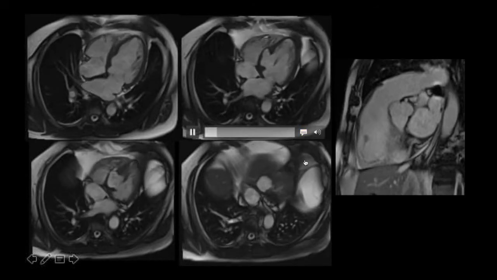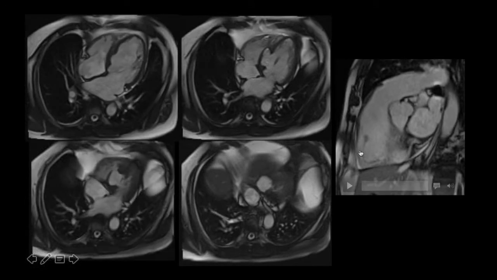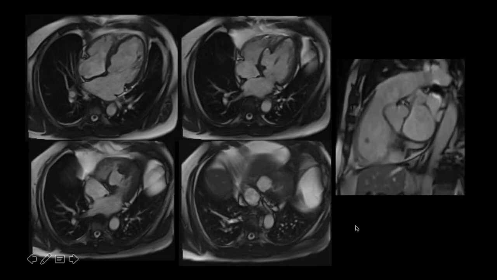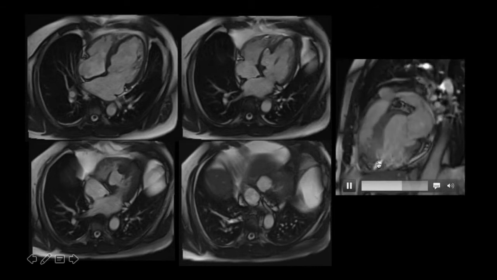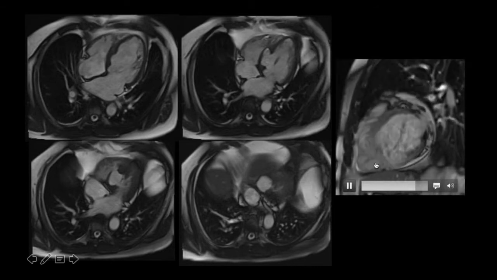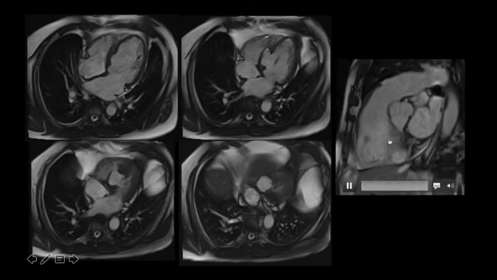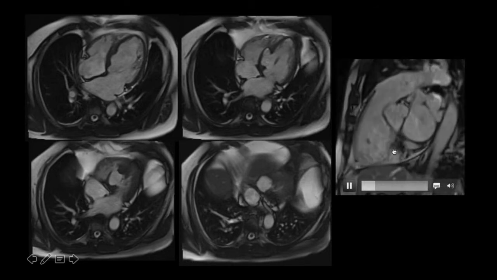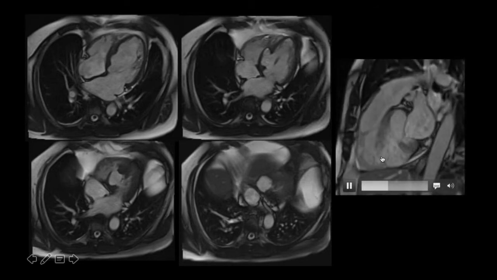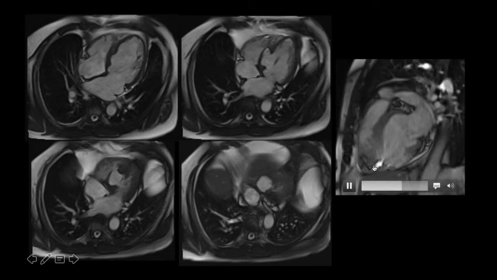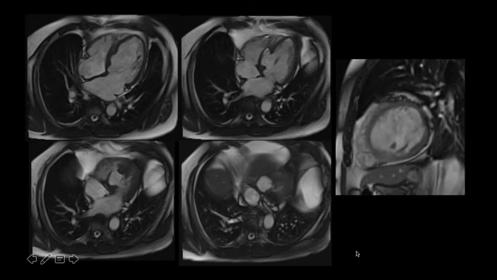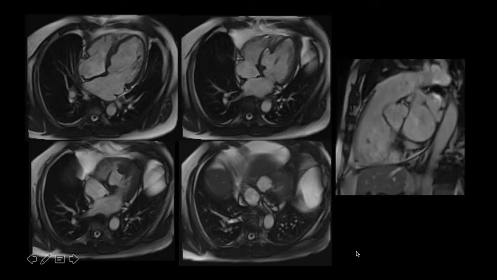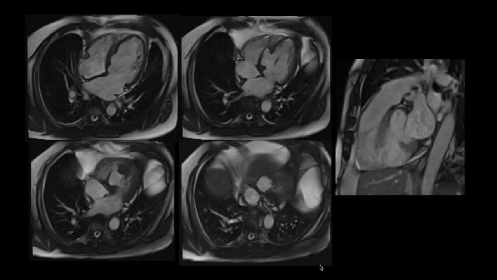And I think I'll just stop these so I don't crash my PowerPoint and run this. Again, you can see this little jet coming from the left ventricle through the aneurysm into the right ventricle. So this is a VSD, and the wall of that aneurysm is akinetic and very thinned.